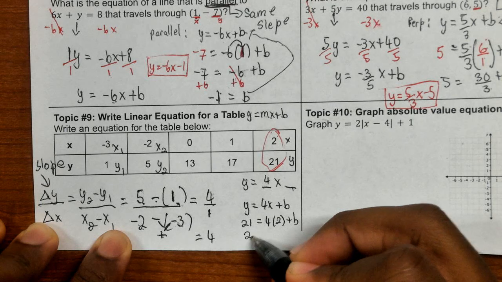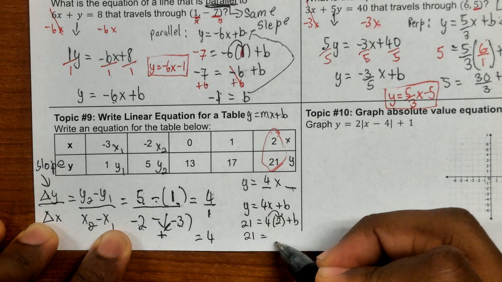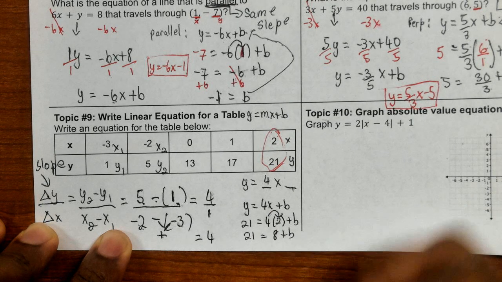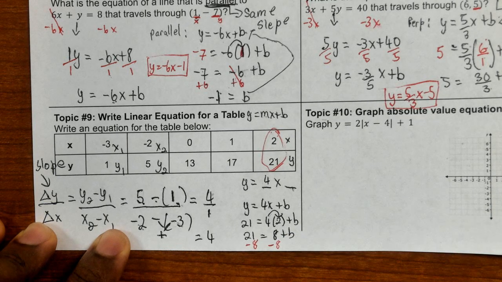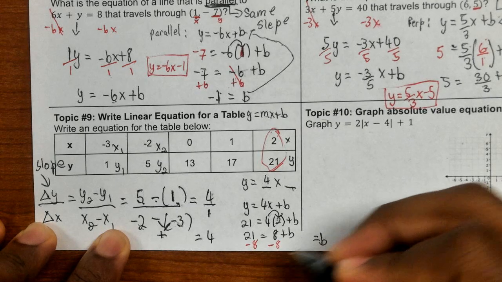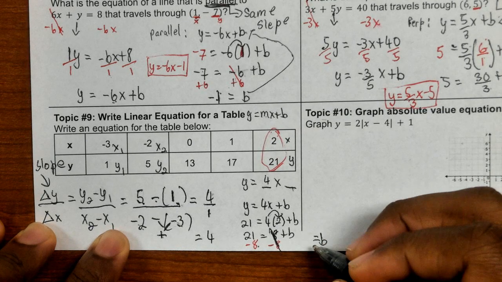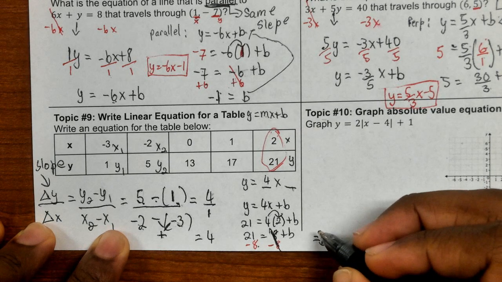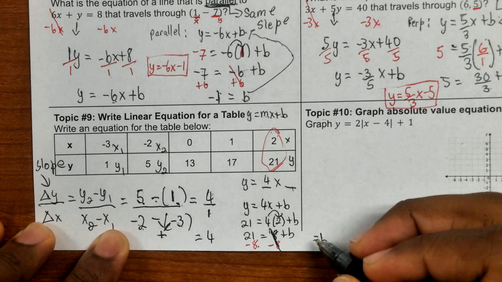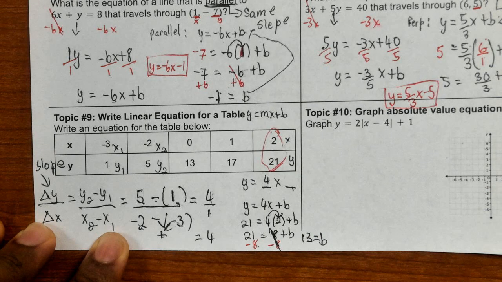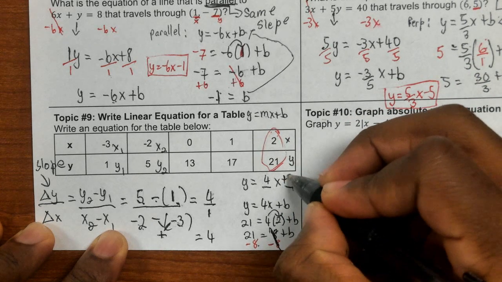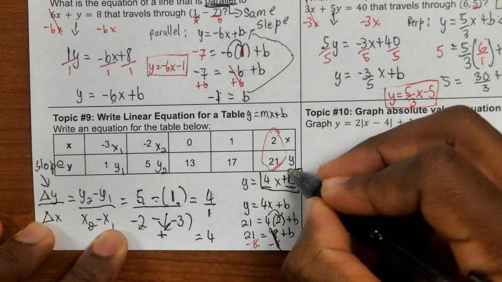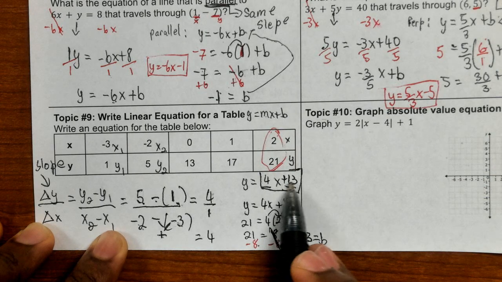Alright. So the 21, I bring it down. 4 multiplied by 2 is 8 plus b. So now we take away 8, take away 8. So the b is equal to 21 minus 8, I believe, is 13. Okay, so my y-intercept or my b would be positive 13. Okay, so this is all you type in for the answer, just this part right here.